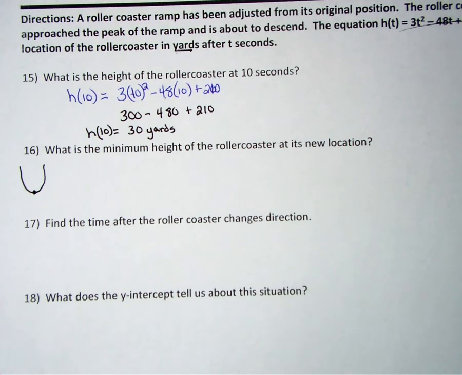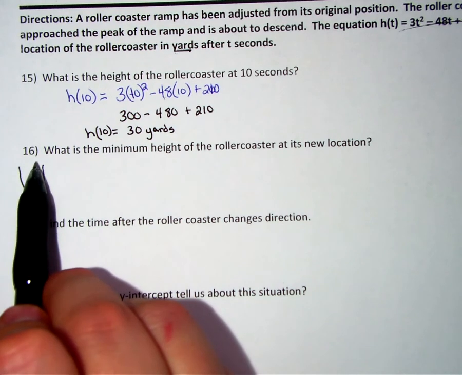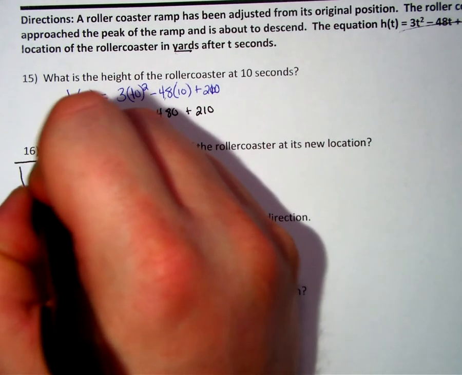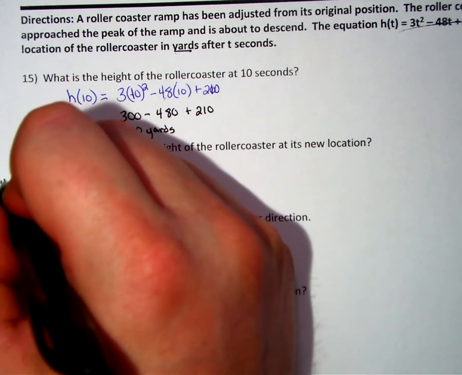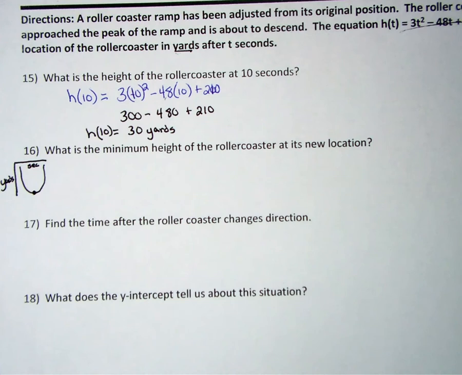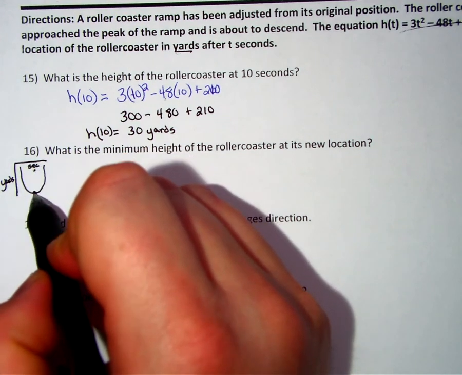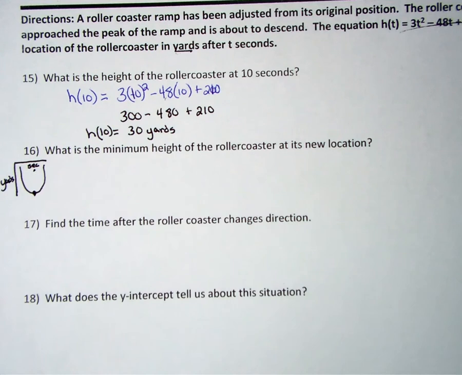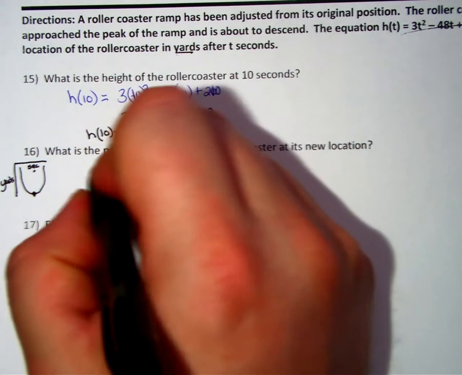So our minimum height is going to be the lowest value in our vertex. Well, x values are seconds, so moving left to right would be seconds. Up and down would be yards. So we want to know at the vertex, what is the y value so that we can account for the quantity of yards. Now I would start by finding the value of my vertex x.